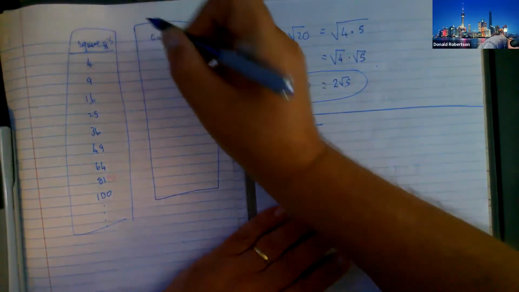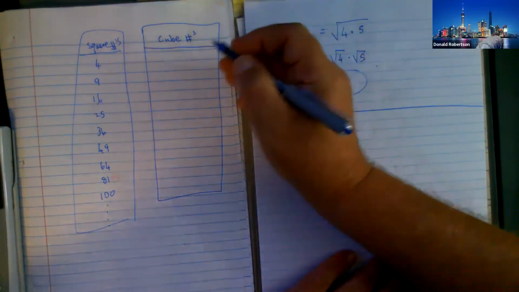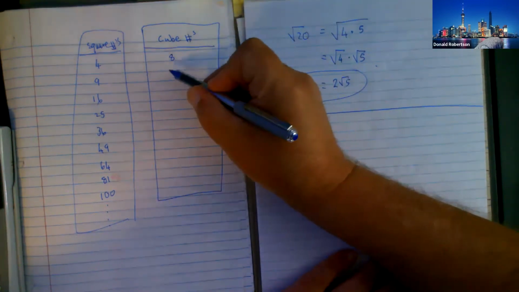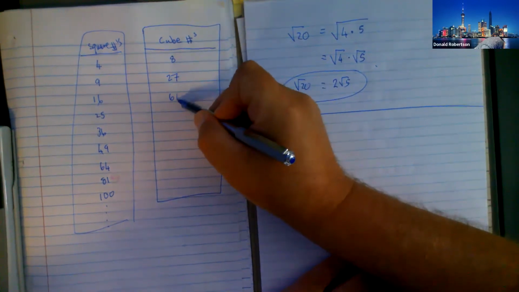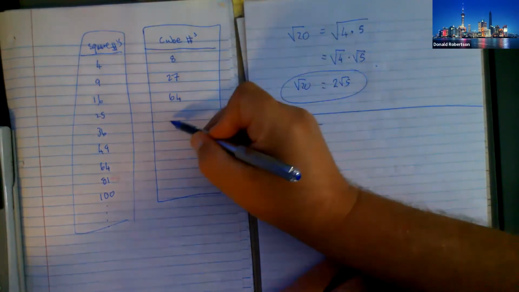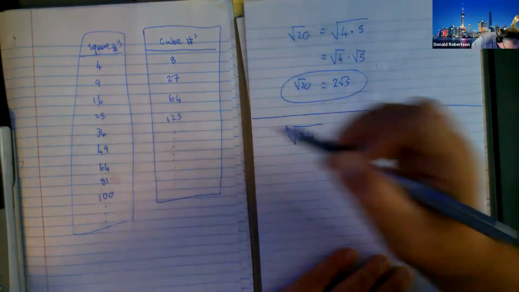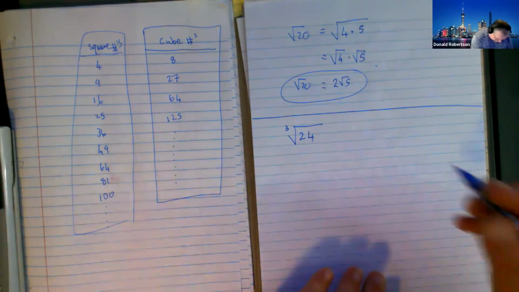So these are numbers whose cube root is a whole number. So the first one is 8. That's basically 2 cubed. Then you get 27. Then you get 64. Then you get 125, and then it goes on forever. A lot less to pick. I mean, it doesn't take long before these numbers get huge.